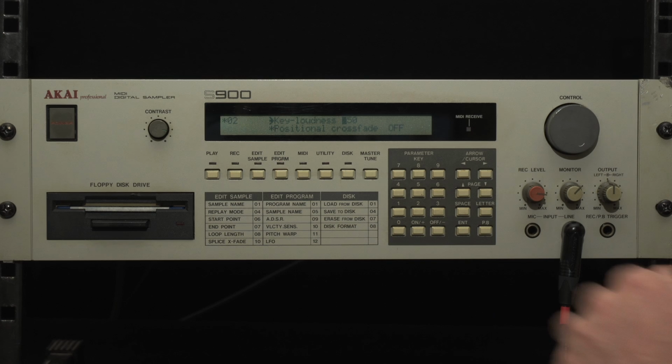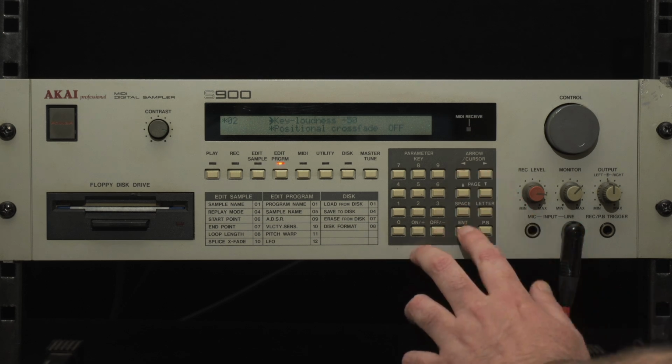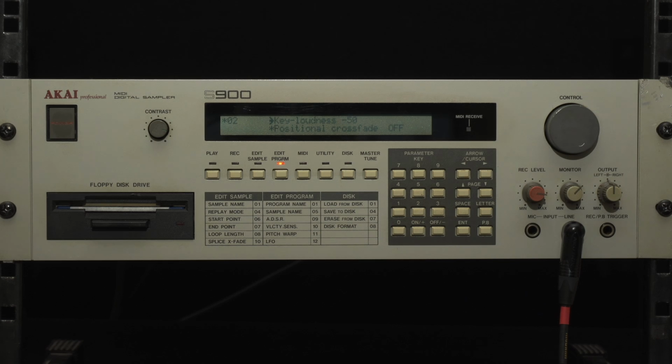Opposed to a value of -50, which is loud down the low end of the keyboard, and quiet up the high end. If the positional crossfade is enabled by using the on button on the keypad, the key loudness won't use the full range of the keyboard, but rather the overlapping sections of your key groups as that transition range. For example, if you've got one sample going from C1 to C4 and another going from C2 to C6, then the bias range will be from C2 to C4.